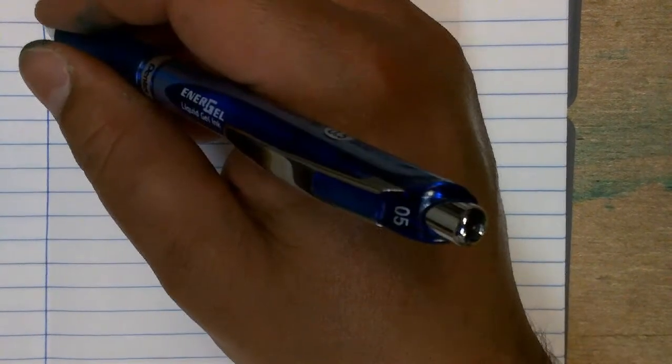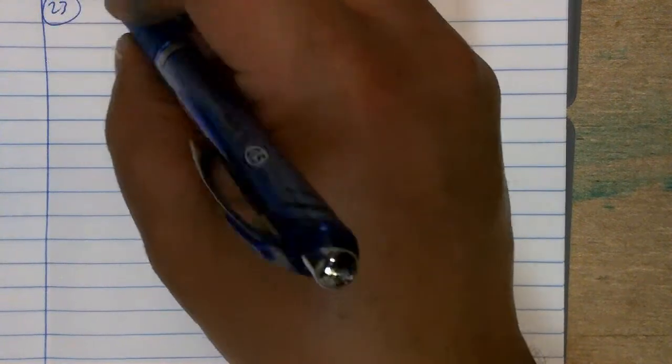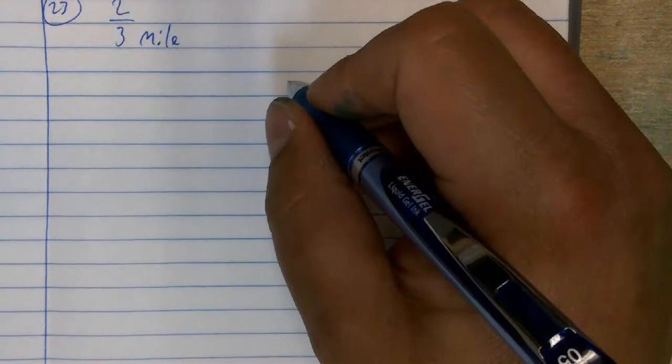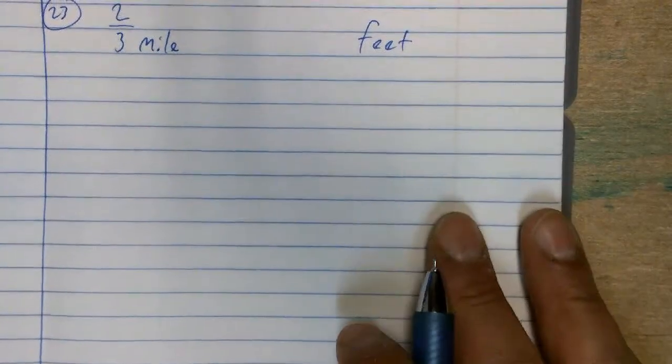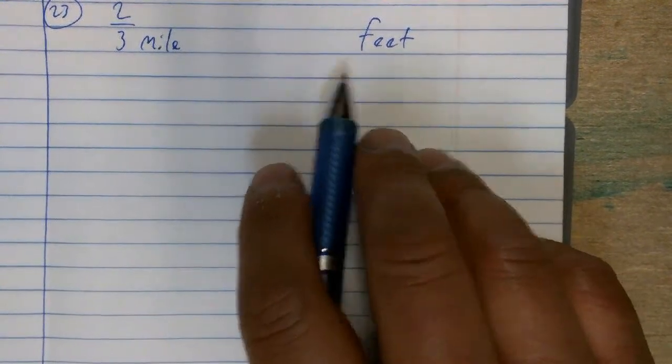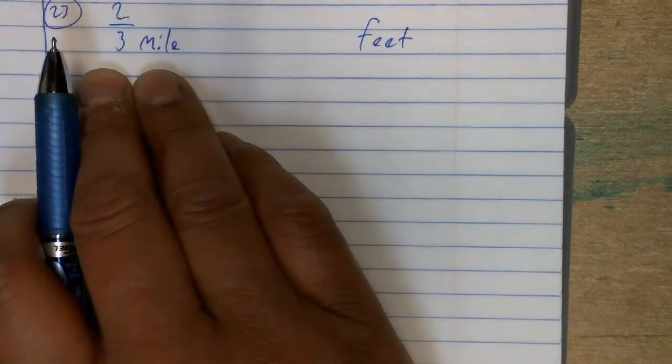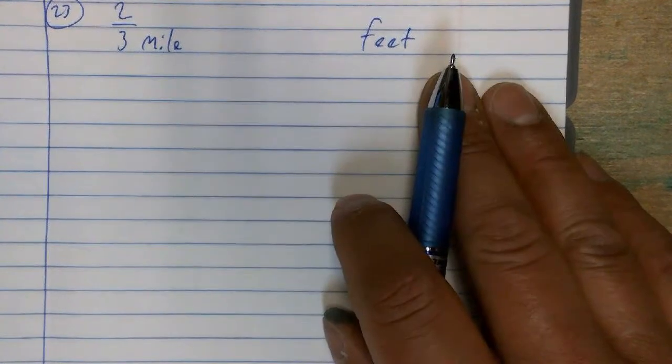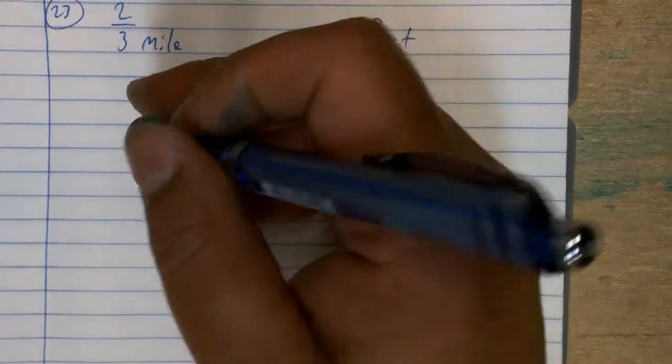23. Speed skiing takes place on a course that is 2/3 of a mile long. How many feet is that? Okay. So definitely a mile is much more than a foot. So we're going from a large unit to a smaller unit. Our answer is going to be way more than 2/3, excuse me, of a mile.